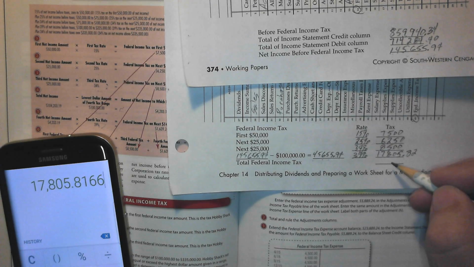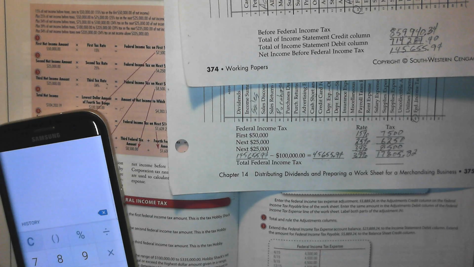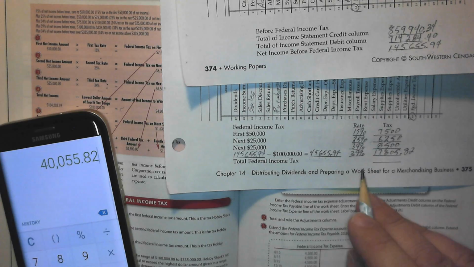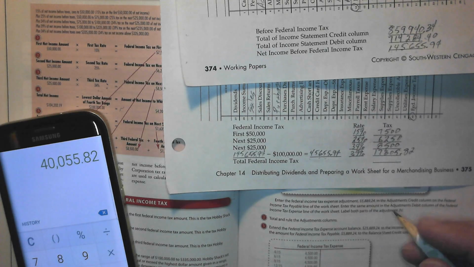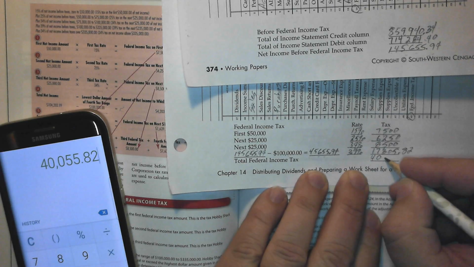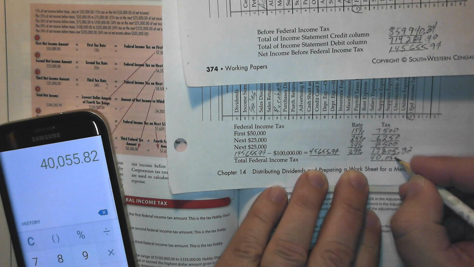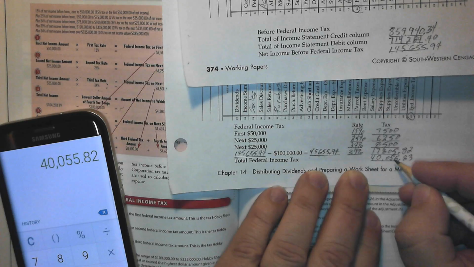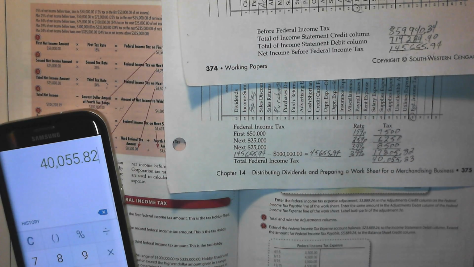So add all these up, and that's what our federal income tax is going to be. So 7,500 plus 6,250 plus 8,500 plus 17,805.82 gives $40,055.94. See, that was almost a 30% tax rate. Well, that money took almost a third of it. Okay.